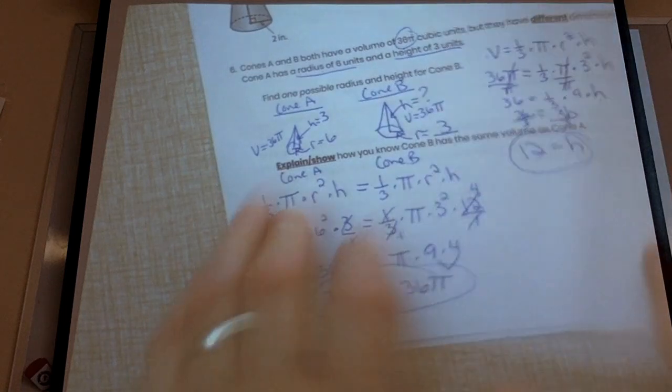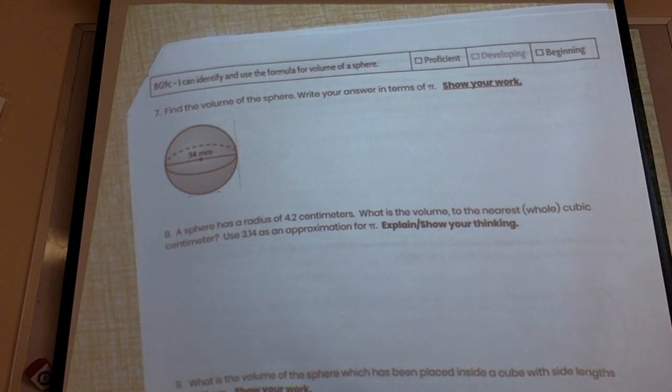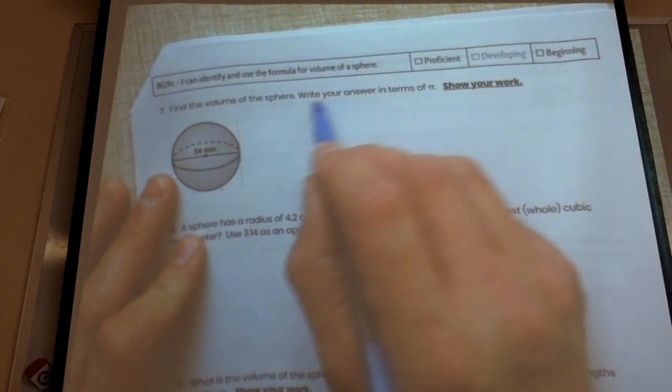Flipping it over, talking about spheres now, trying to find the dimensions given. So it says find the volume of the sphere. Write your answer in terms of pi. So we want our answer to be in with pi.